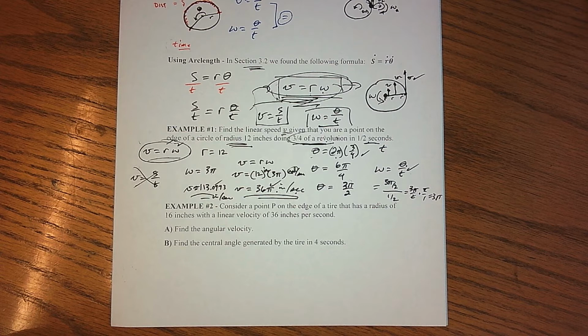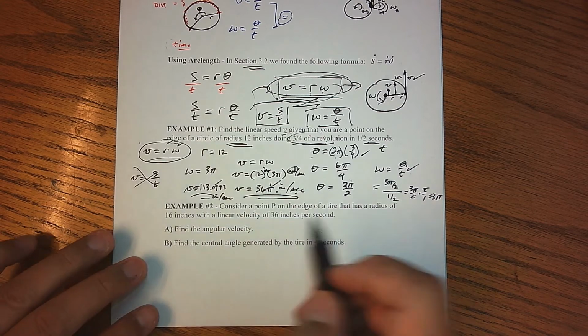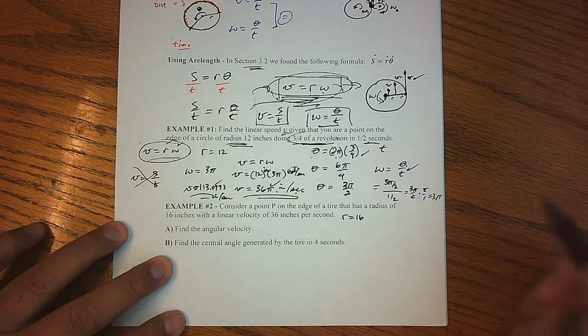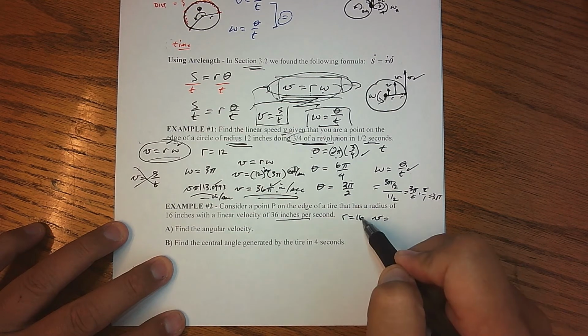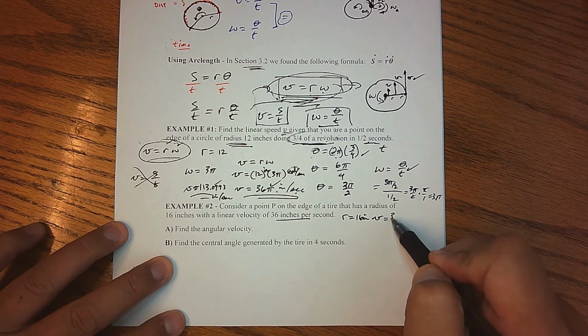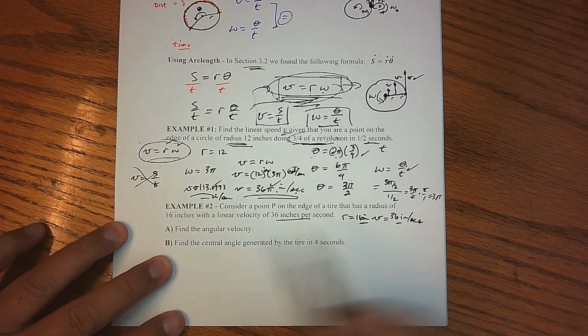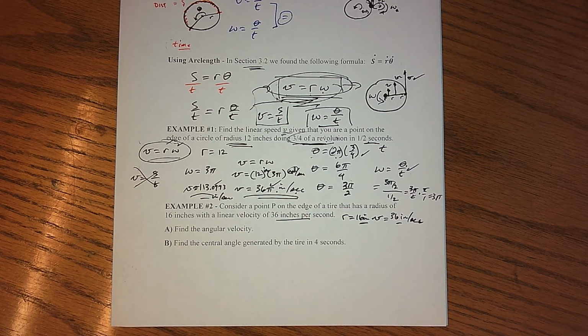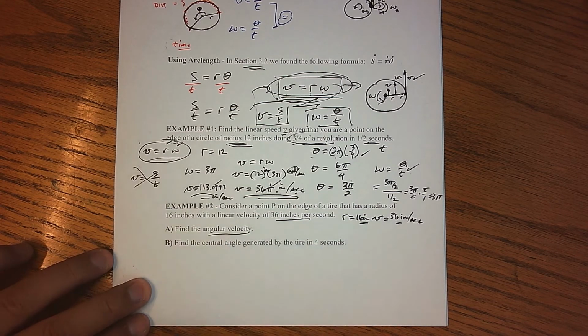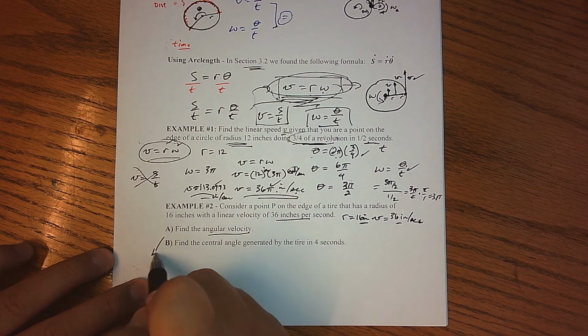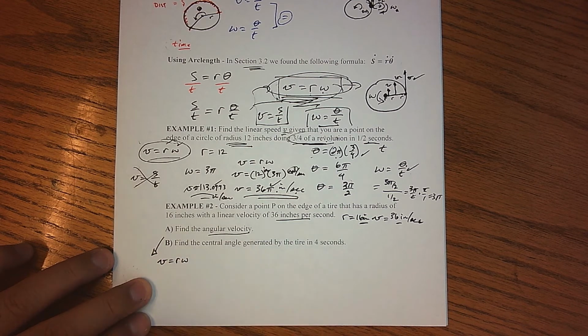Alrighty, so next problem, we're now considering a point on the edge of a tire that has a radius of 16 inches, and we're given the linear velocity is 36 inches per second. So making sense of all this, we know my radius is 16, and we know my velocity is 36 inches per second. The good news is our distances are measured in the same unit, so we don't have to worry about any conversion factors there. What they're asking us to do first is to find the angular velocity. Well, that's easy, right? So we know that v equals r times omega.